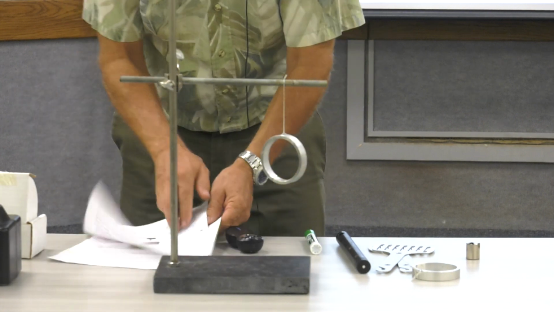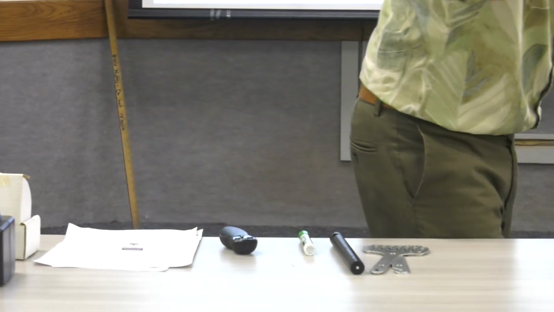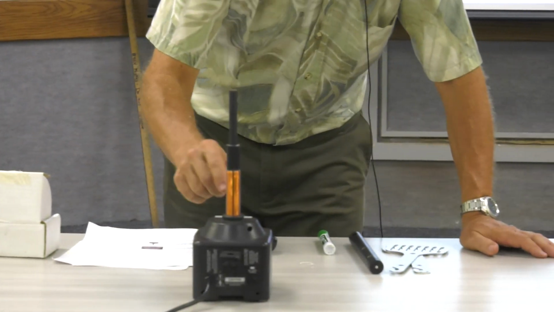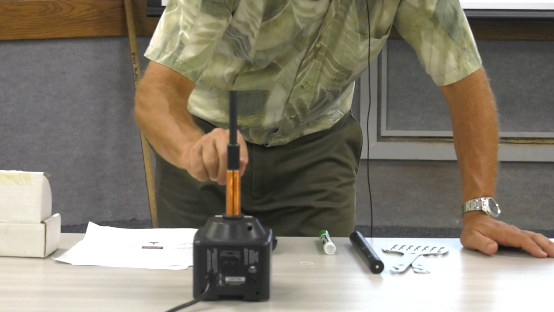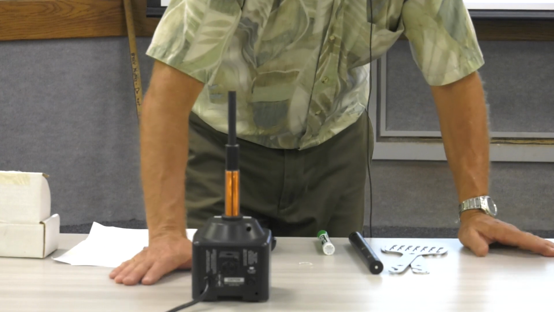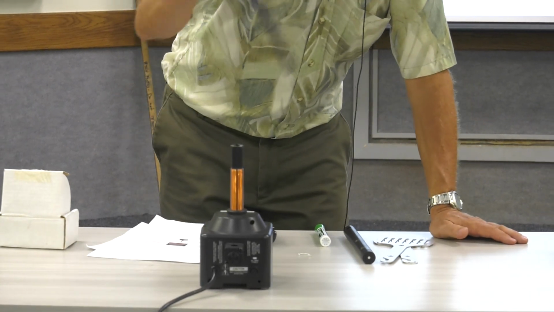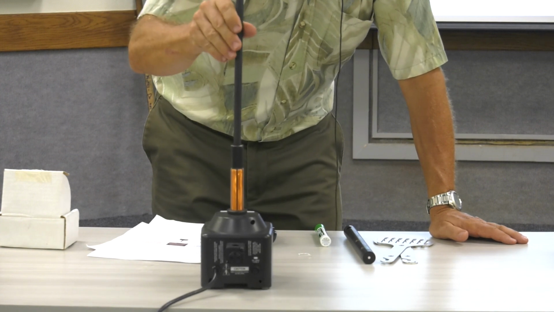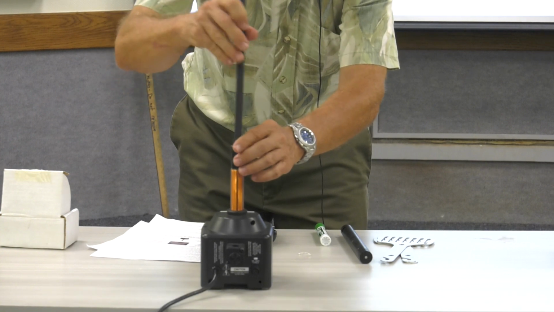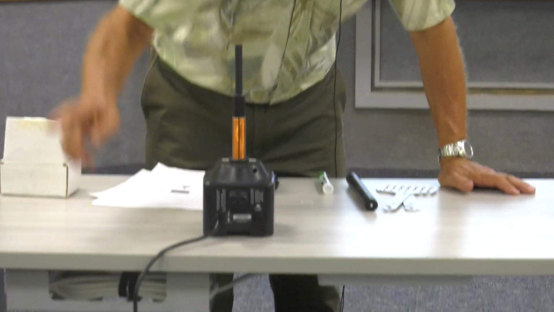Let me show you something else which is kind of fun. So let's get rid of this. Now this here is a coil, a solenoid, right? It's an electric magnet. And this has some iron in it. We talked about solenoids before, right? This is going to be a pretty strong magnet by itself, but if I put this iron in, it's going to be even stronger.